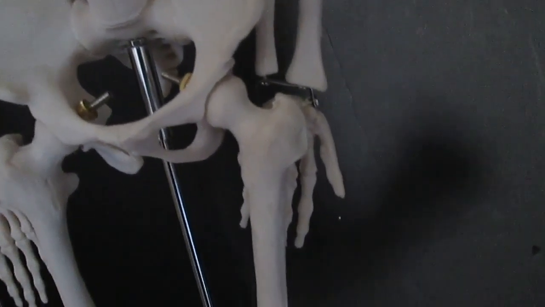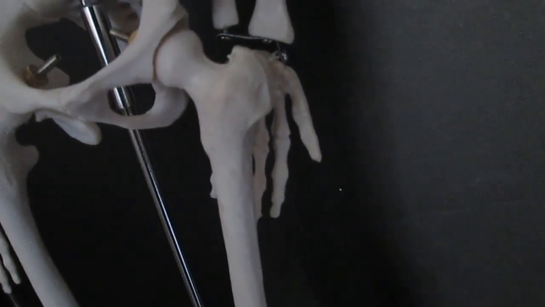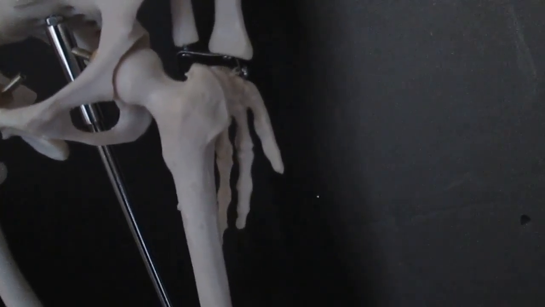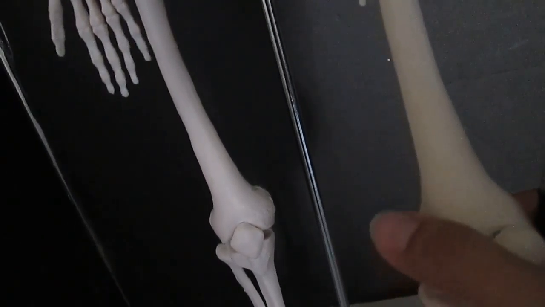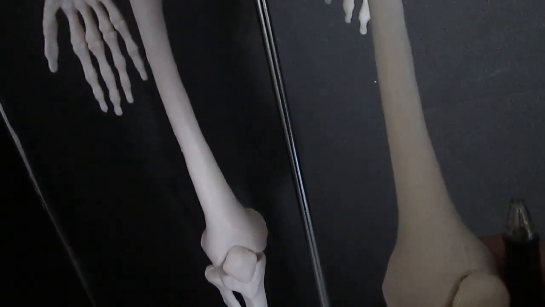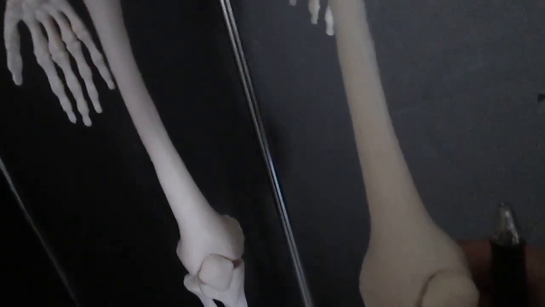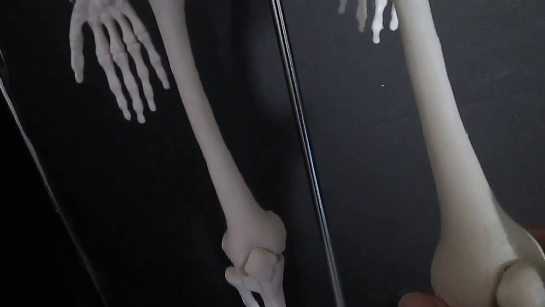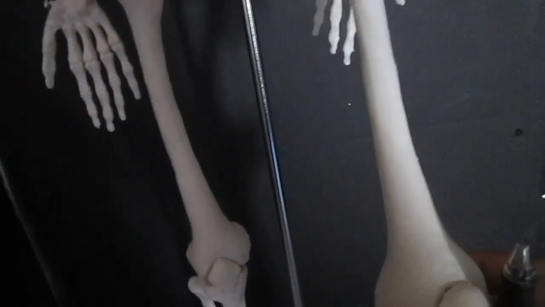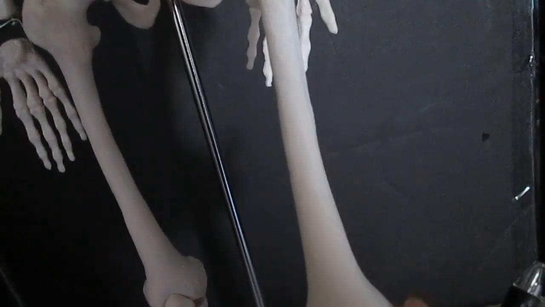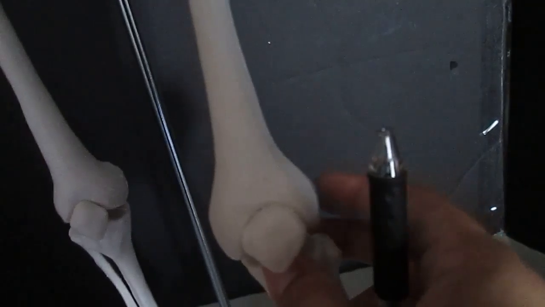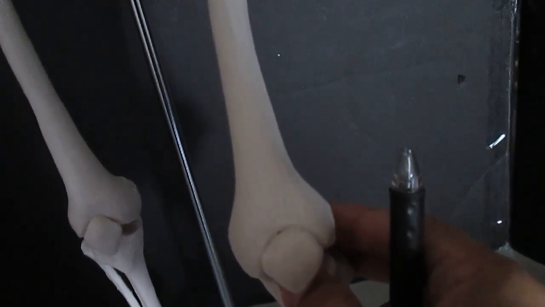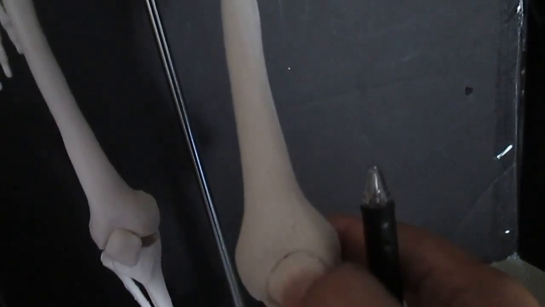The adductor tubercle would be here. The medial epicondyle here on this side, because it's closer, and the lateral would be on this side. So the medial condyle, lateral on the outside. The patella, which is here, the kneecap.